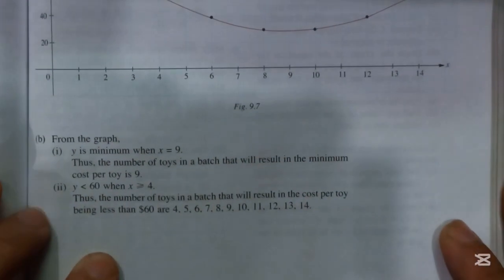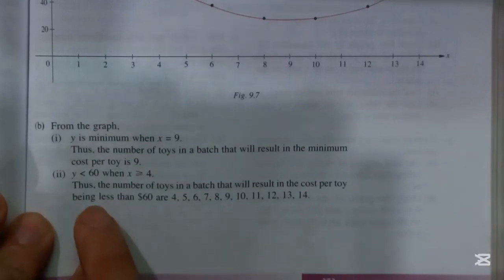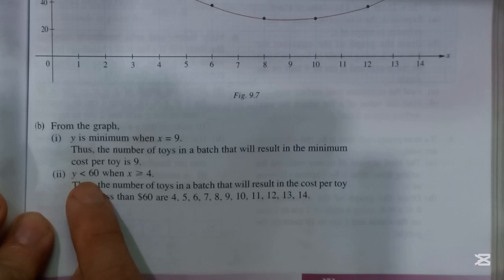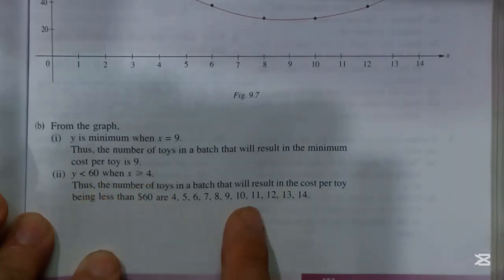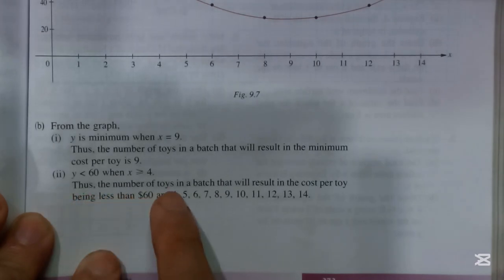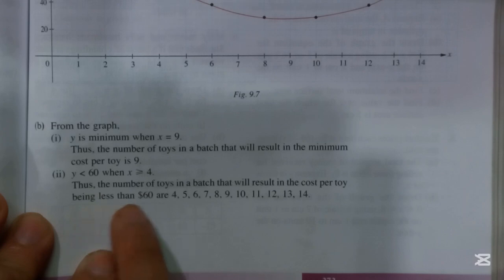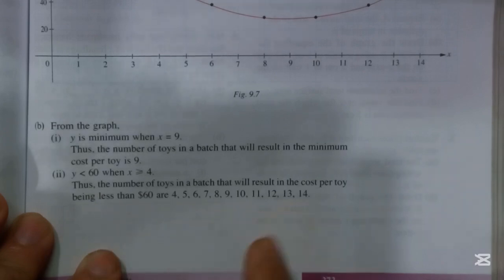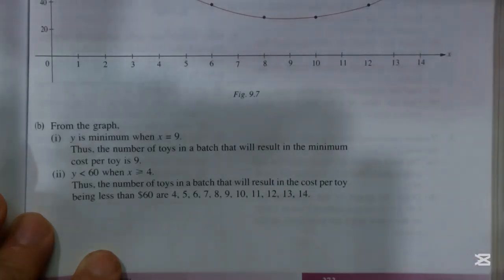So look now, here is the answer. So y is less than 60, then x is greater than or equal to 4. Look now, this is the more detailed answer. Thus, the number of the toys in the batch that will result in the cost per toy being less than 60 are 4, 5, 6, 7 up to 14, because lower than 4 or more than 14 will make the cost above $60.